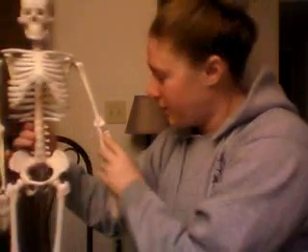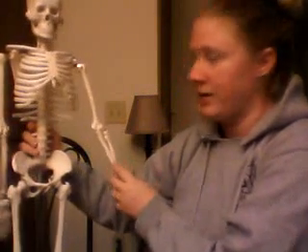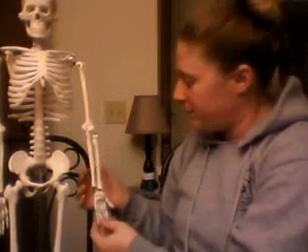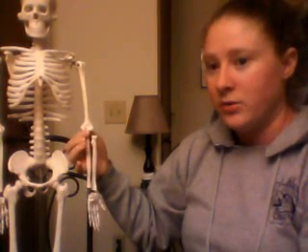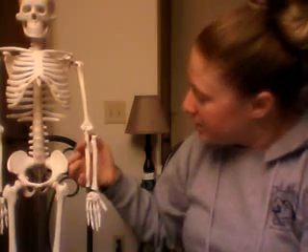So, if we look at the forearm of the skeleton, this is the ulna, and the olecranon is at the top of the ulna, and the radial tuberosity is the bump up here.